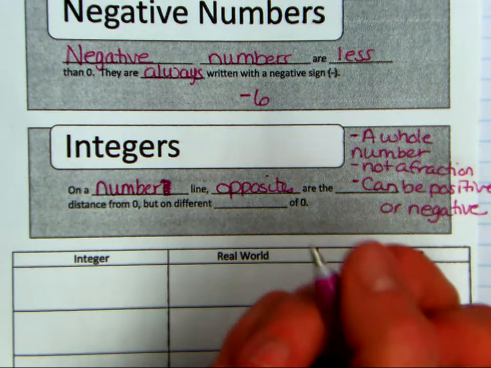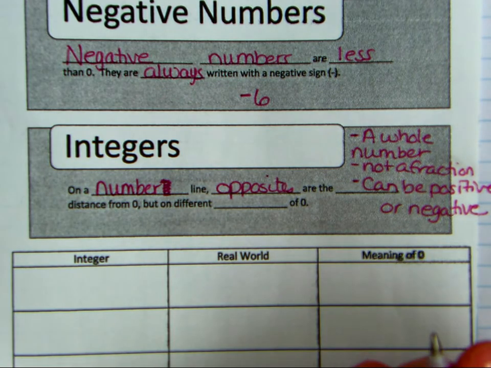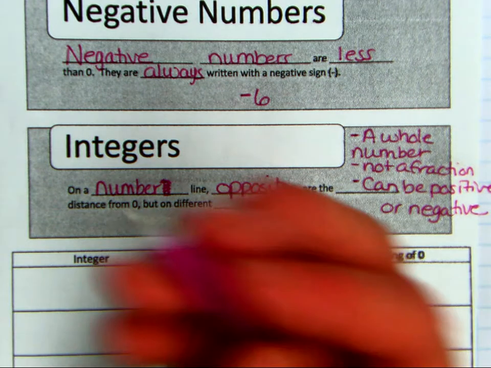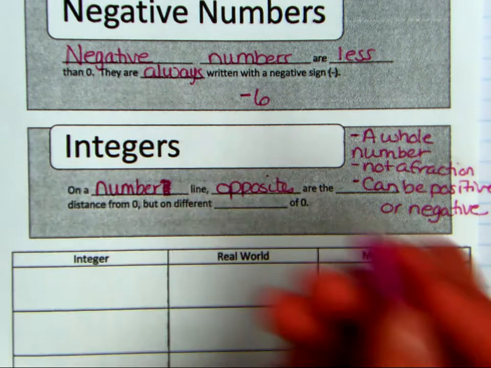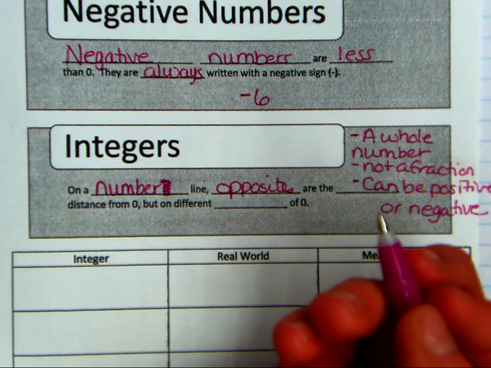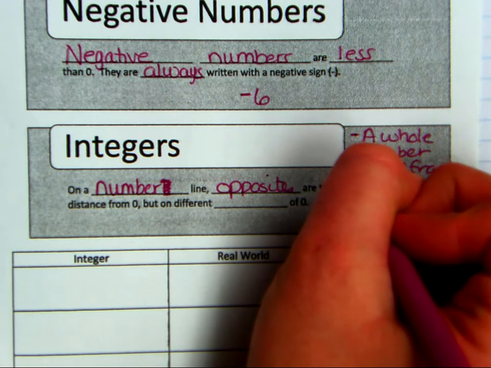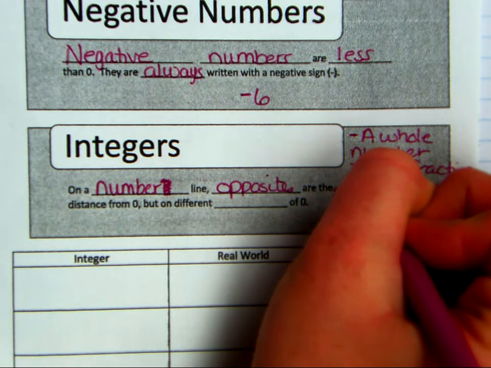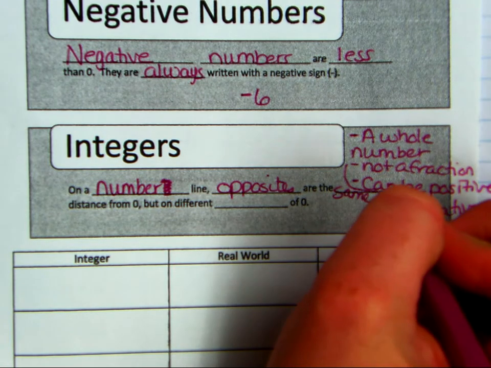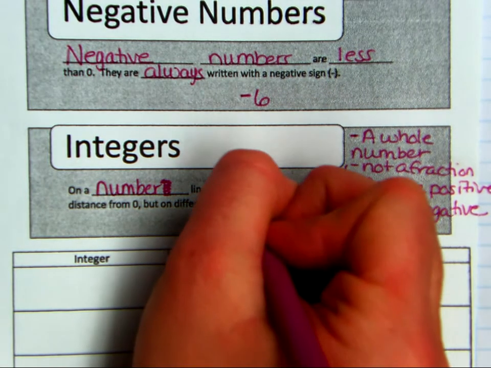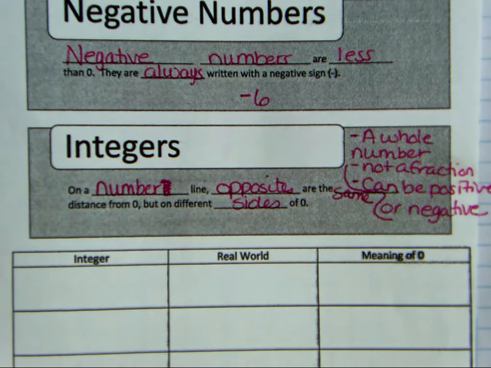Now think about opposites in language arts. You've got tall, short, round, square, black, white. All of these are considered opposites because they're on different sides of the spectrum. The same thing is true about opposites in math. They are numbers that are the same distance from 0, but on different sides of 0. Sorry, I have to squish that in there because of my notes. And I'm going to show you what that looks like.